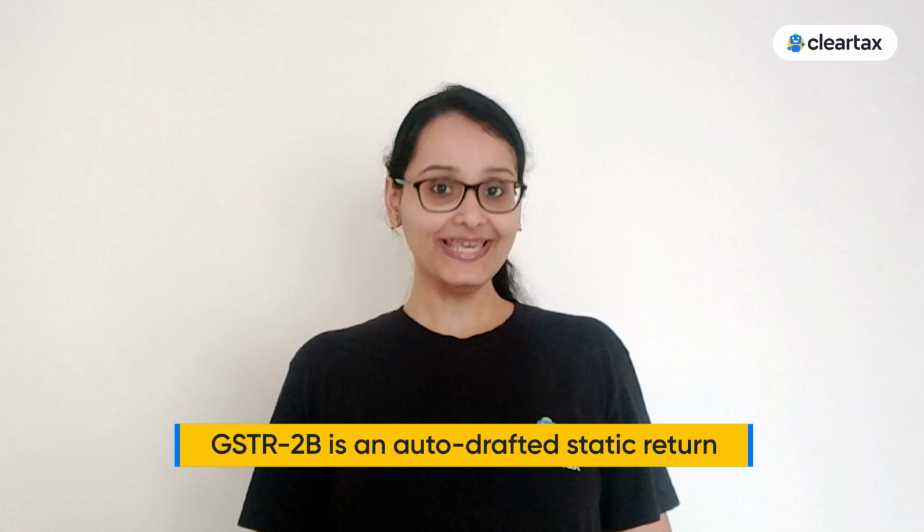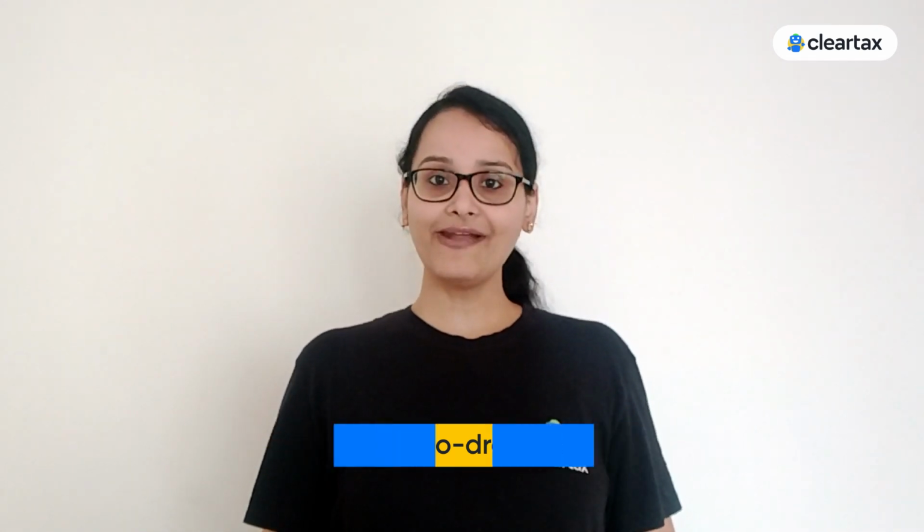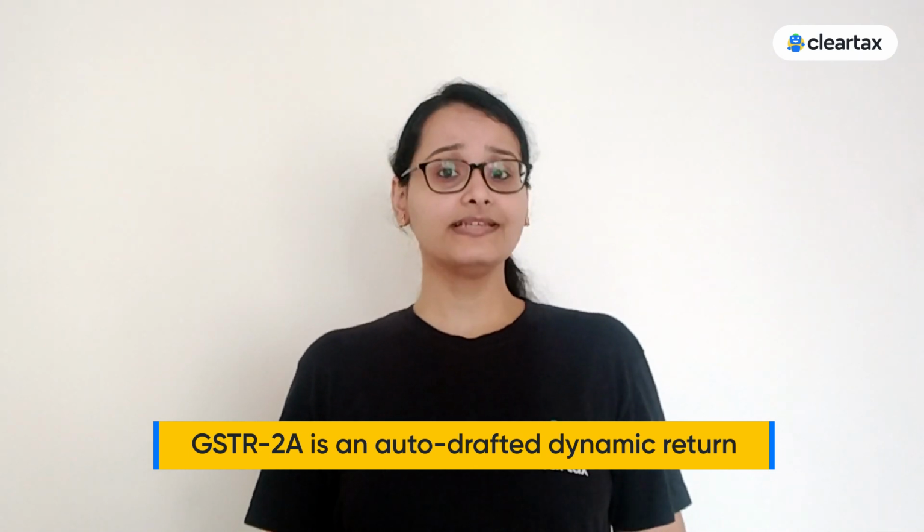So, GSTR-2A or GSTR-2B or books of accounts. These are the three sources for me as a GST registered recipient or buyer from where I can claim input tax credit through my GSTR-3B returns. Each of these records has relevance of its own. GSTR-2B is the most recently introduced auto-drafted static return, whereas GSTR-2A is an auto-drafted dynamic or real-time return that is almost as old as GST.